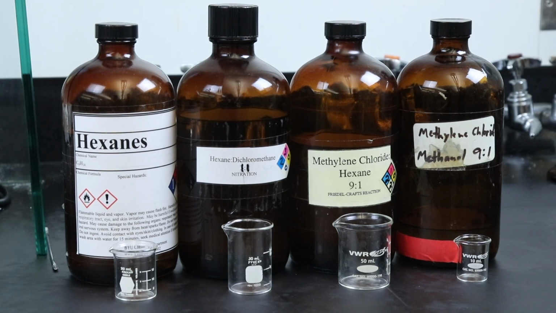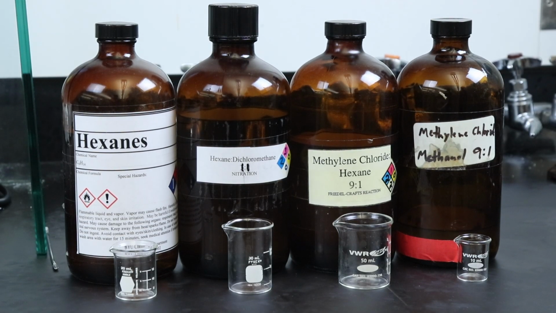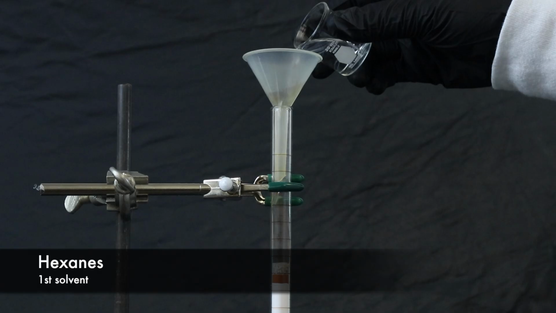Here's a look at the 4 solvents that I'll be using throughout this process and that were discussed in the lecture portion. They are increasing in polarity from left to right. So I'll be starting with the least polar, being hexanes, and I'll go ahead and add that to the column now.